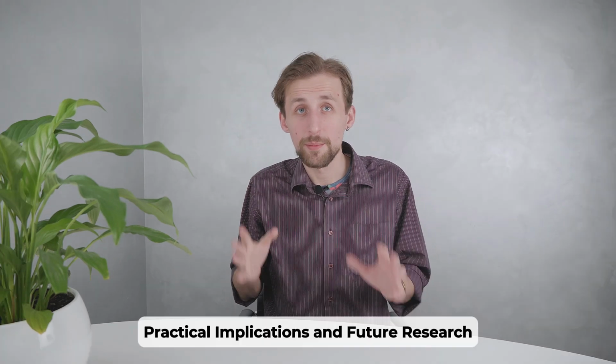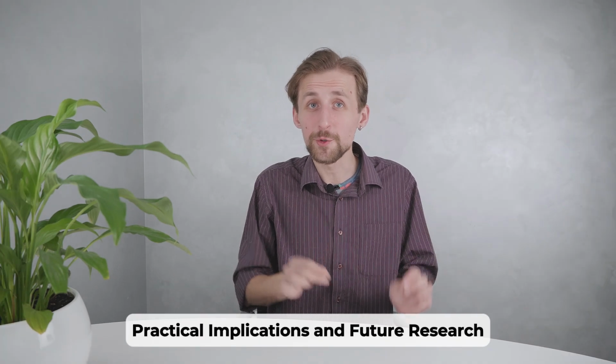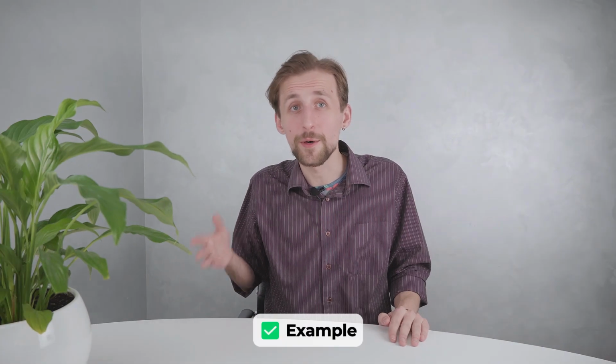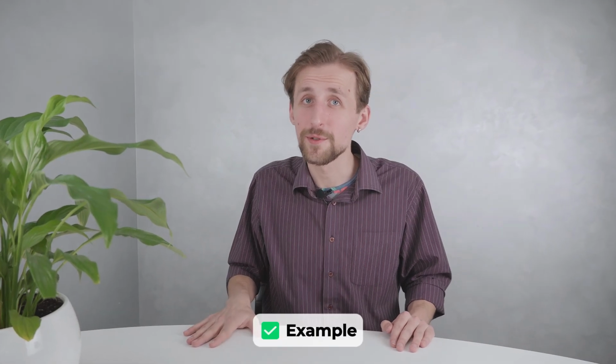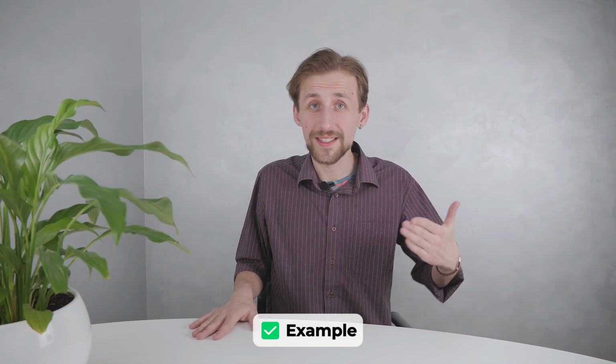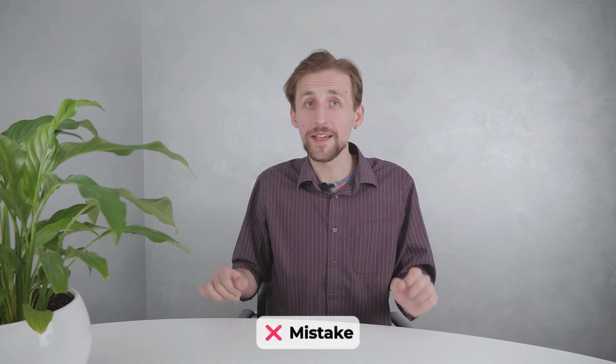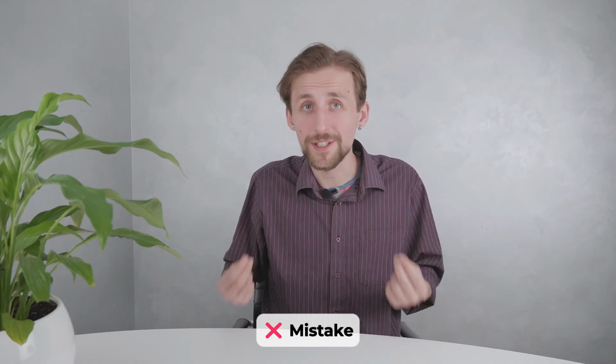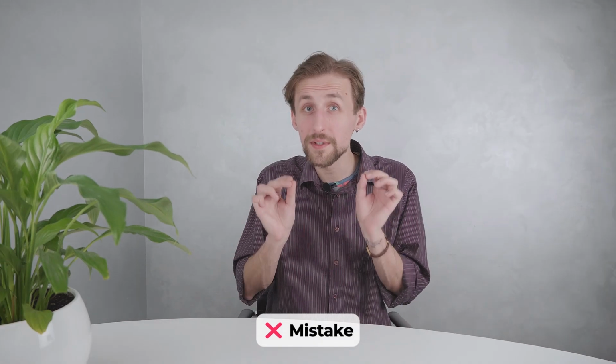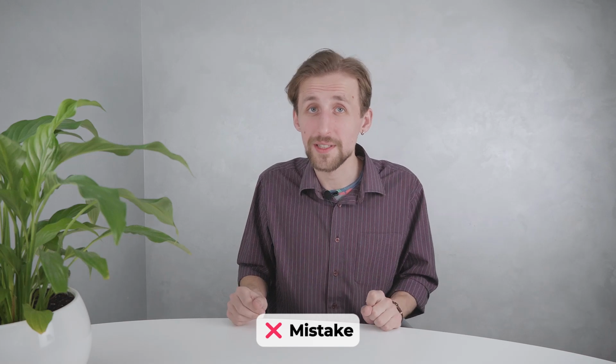And number 4. Practical implications and future research. At the end of the discussion section, explain how your results can be used in practice and suggest directions for future research. An example here is: our results can help universities develop new teaching methods. Future studies should examine other factors such as students' backgrounds. The mistake here is: further research is needed. Too vague. Be specific about what needs to be studied next.